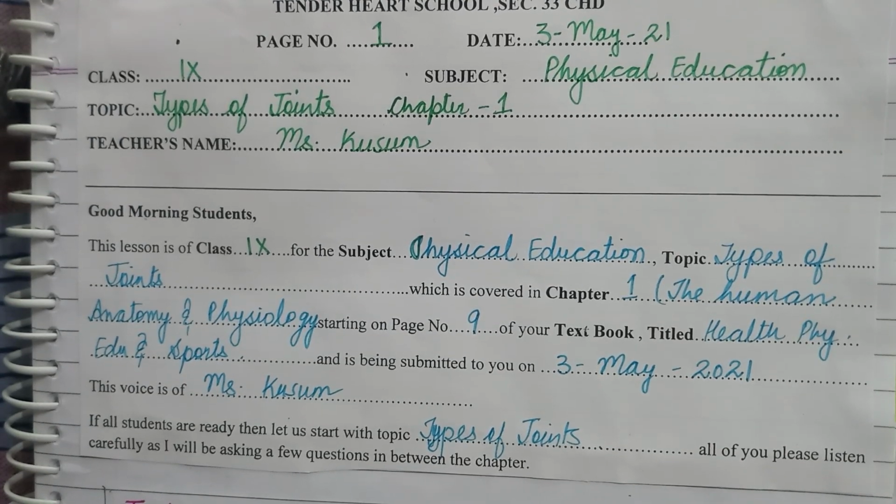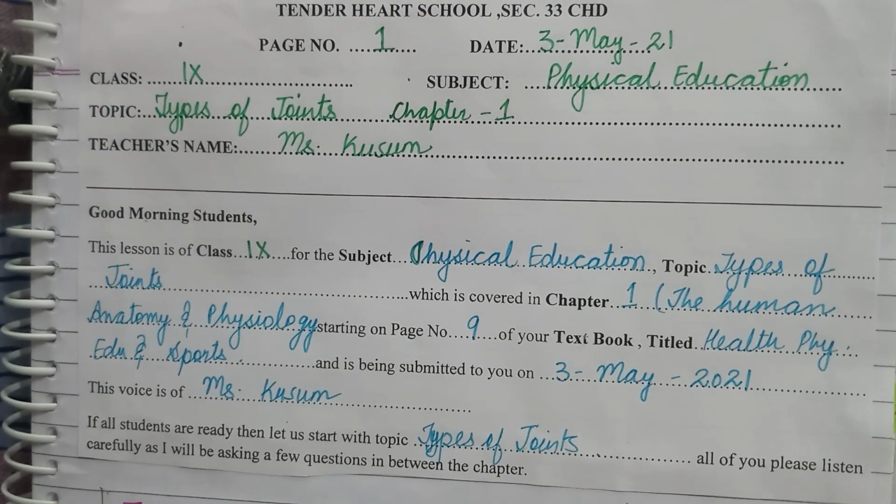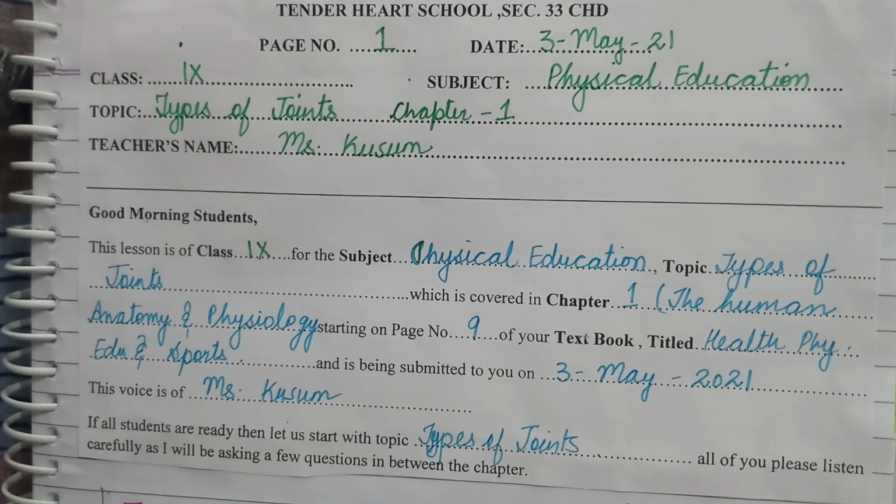Topic: Types of joints, which is covered in Chapter 1, Human Anatomy and Physiology, starting on page number 9 of your textbook titled Health, Physical Education and Sports, and is being submitted to you on 3rd May 2021. This voice is of Ms. Kusum. If all students are ready, then let us start with the topic joints, types of joints.